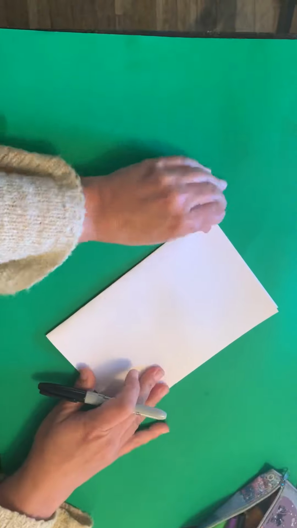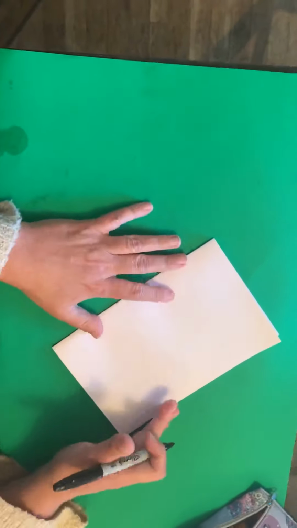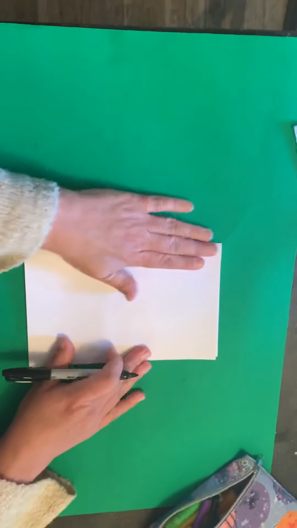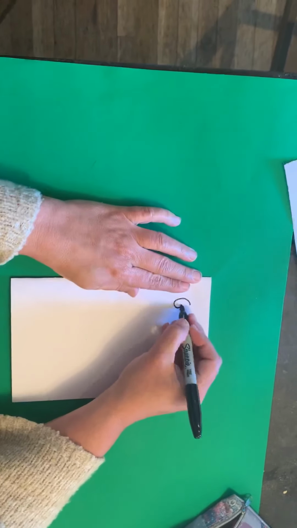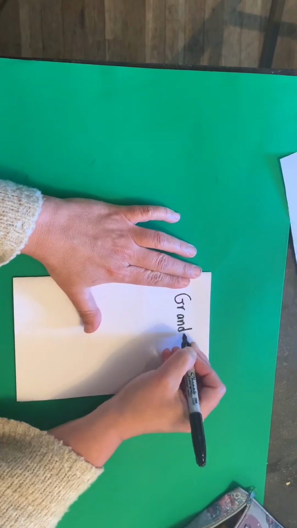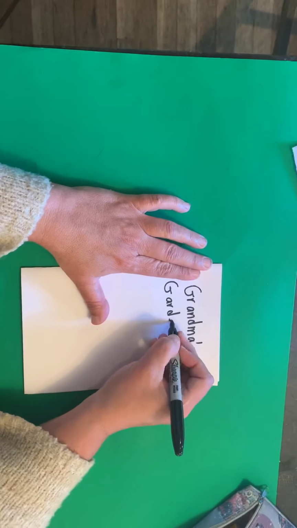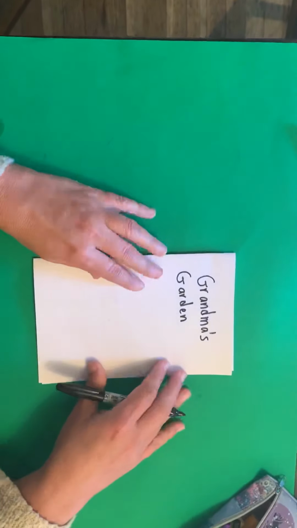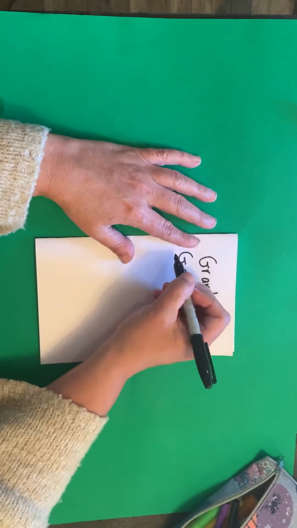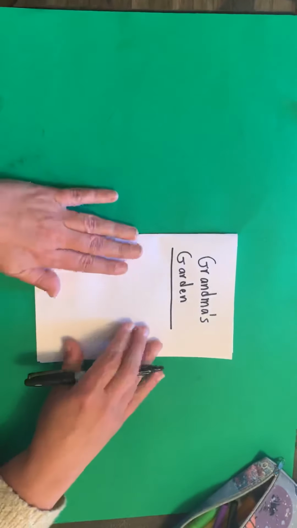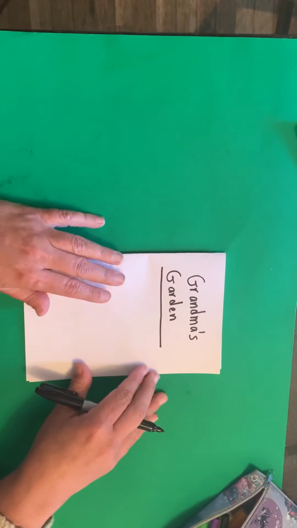My topic is going to be, and I've thought about this, when I was a little girl, I always helped my grandma plant a garden. So my book is going to be called Grandma's Garden. And in this book, I'm going to fill it with all the different kinds of fruits and vegetables that my grandmother used to grow in her garden, okay? And that's going to be the title of my book. What's the title of your book going to be?